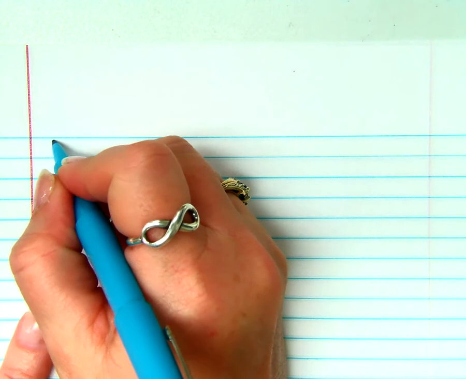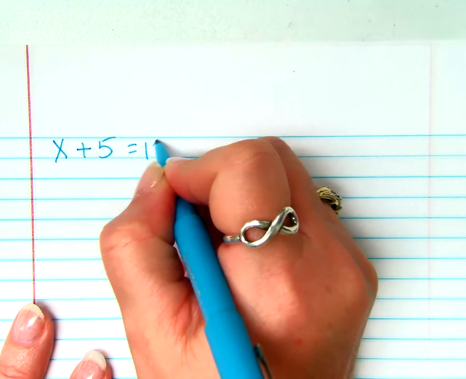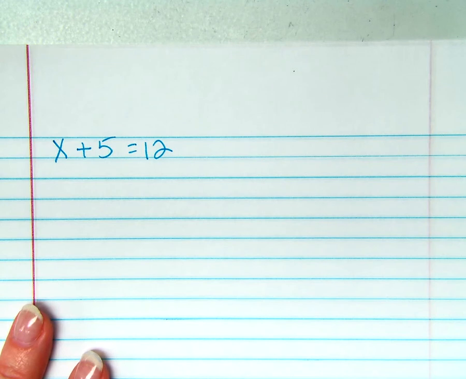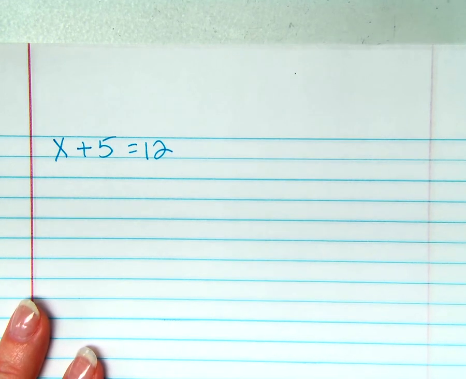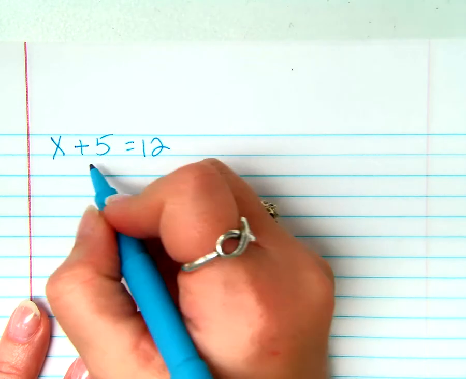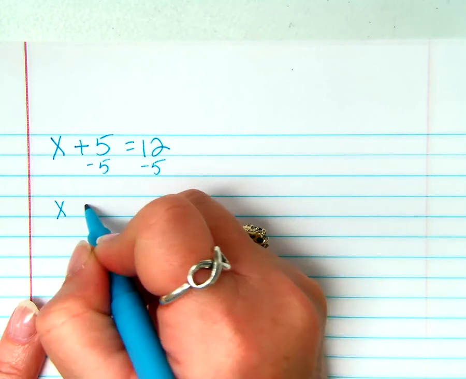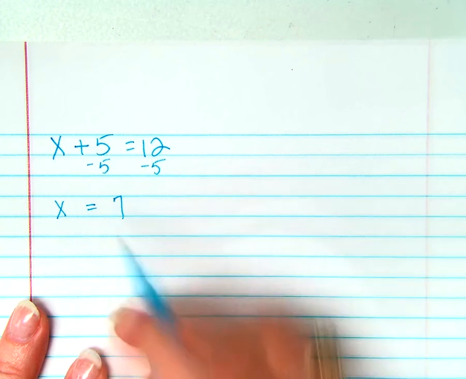And when I say slowly, I mean really slowly. Like, we're going to start here. X plus 5 equals 12. Do you know how to solve this equation? Then please tell me the first step. Subtract 5 from both sides. Good. When we subtract 5 from both sides, we get x equals 7.